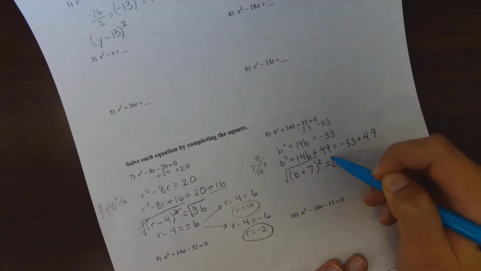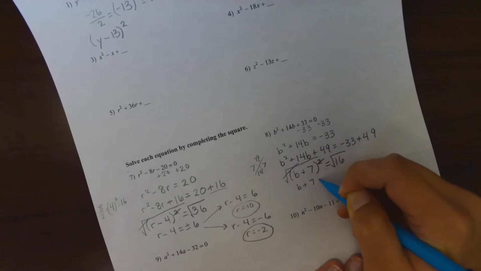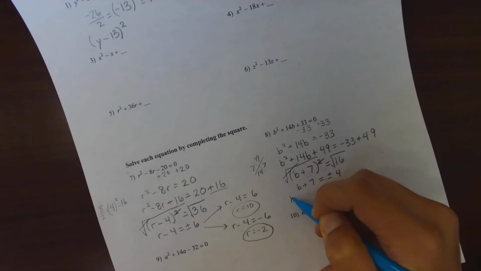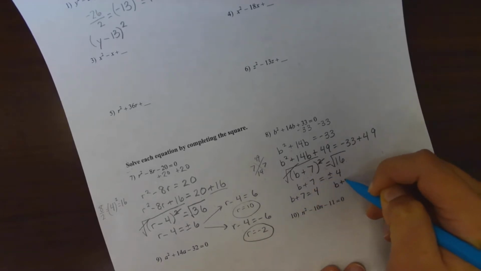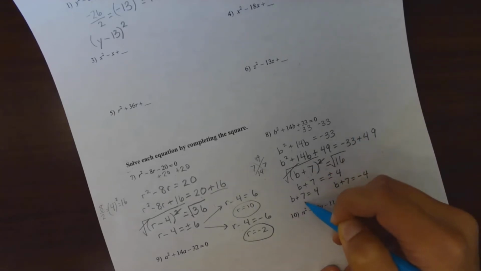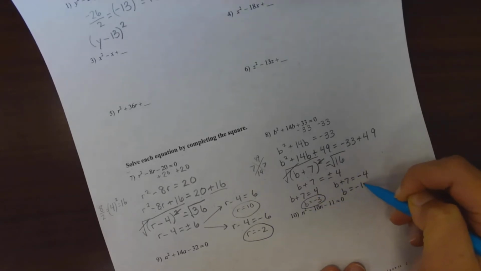Using square roots to solve cancels out what's being squared, and then this will be plus or minus 4, and then I'll have b plus 7 can be positive 4, and b plus 7 can be negative 4. So when I subtract 7, I get negative 3 for one answer, and subtracting 7 here, I get negative 11.